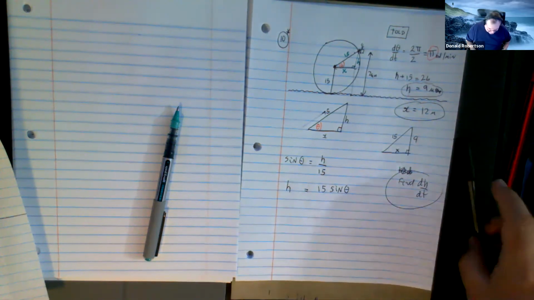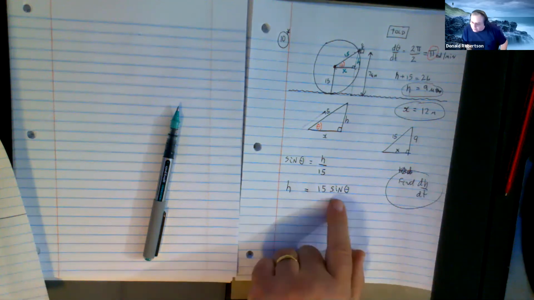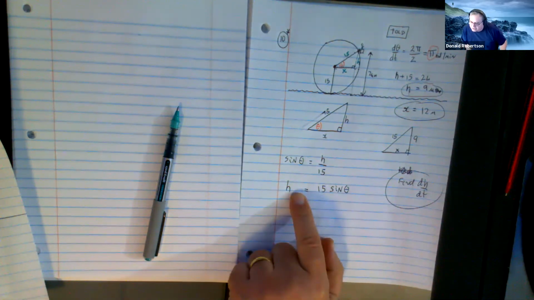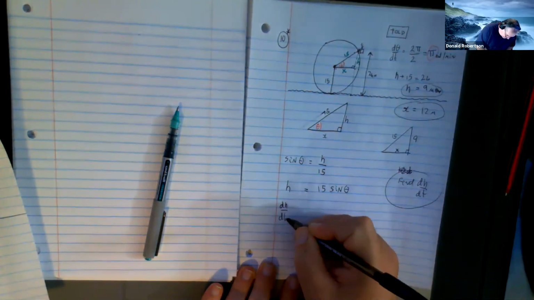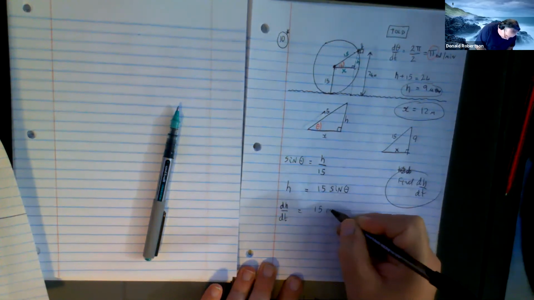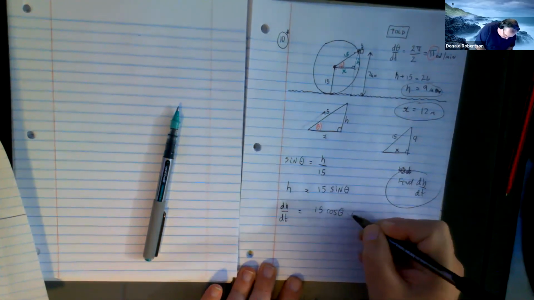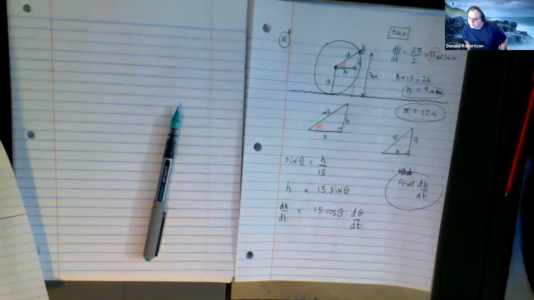Okay, that's the hardest part over. Setting this thing up was a pain in the butt. Applying it now is going to be easy. Here's my formula. I'm going to differentiate it with respect to t. So dh by dt: differentiate 15 sine theta, you get 15 cosine theta times d theta dt. Now, that wasn't too bad.